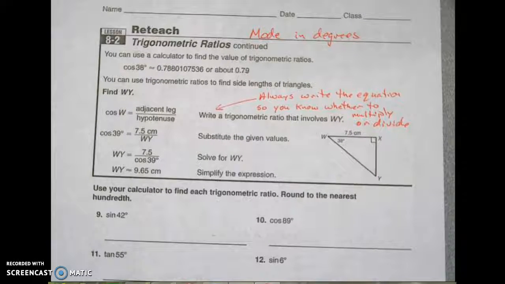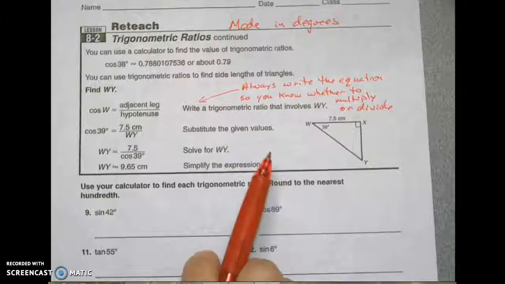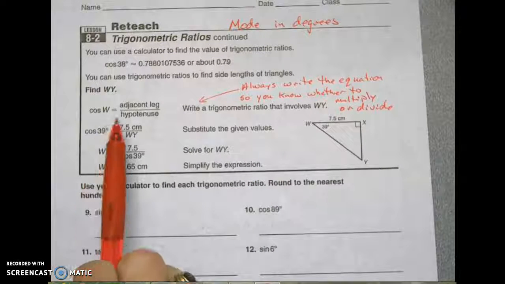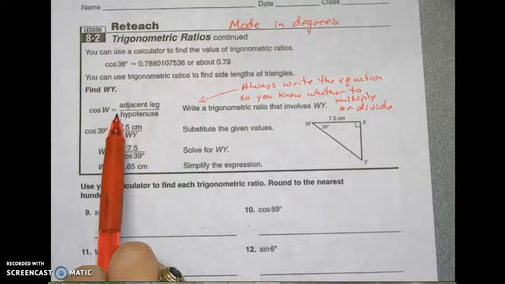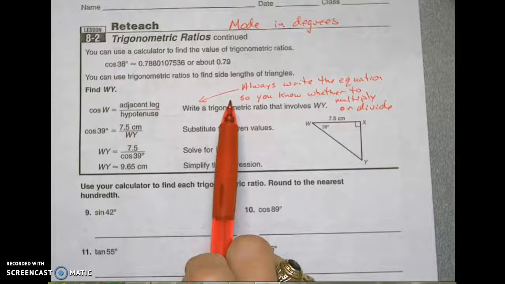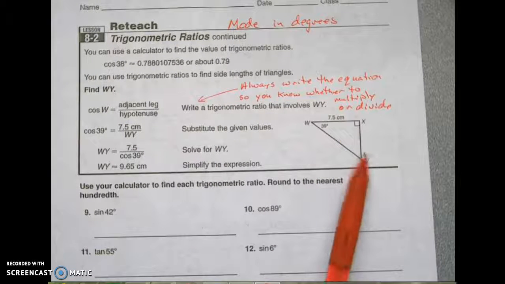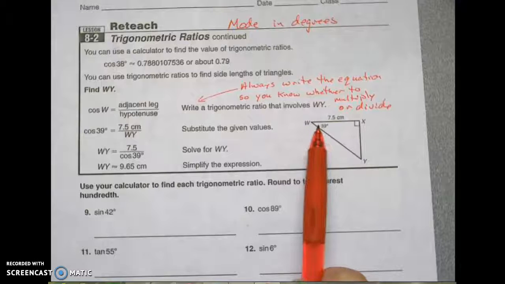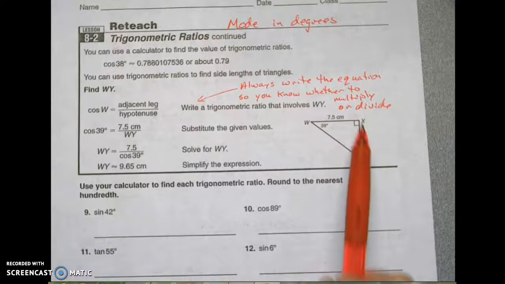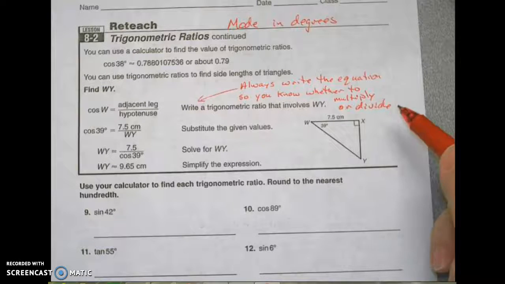We also use trig ratios to find the lengths of different sides of triangles, and we have to set up that equation first. If I'm looking at this triangle, I'm looking to find the length of WY. I have 39 degrees.